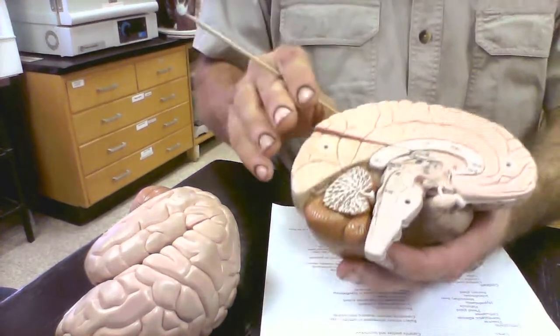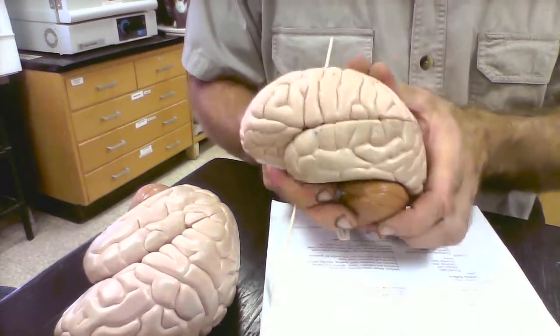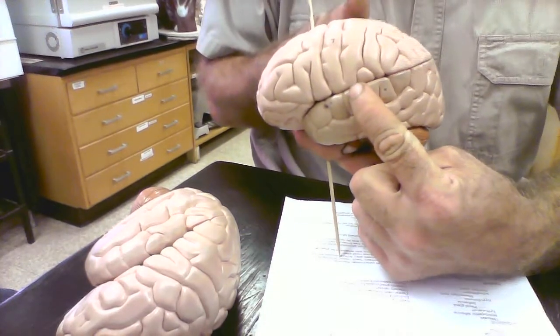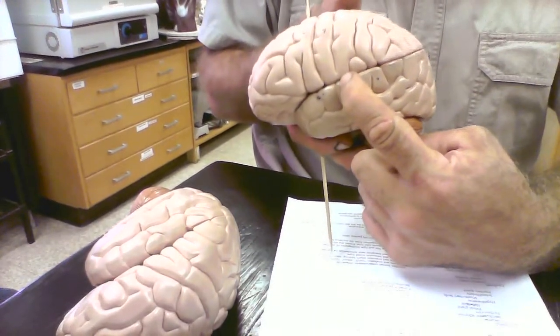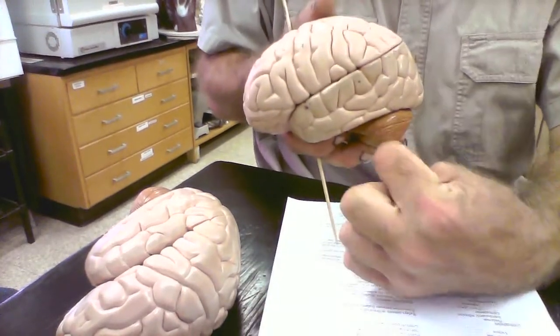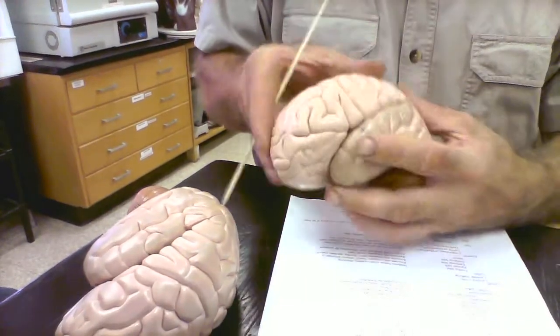Okay, now, this is a little bit difficult. If I were to take my finger and push it in this lateral fissure, you're going to say, I know, you're going to hit the insula. Yes, you'll hit the insula. But if you push your finger in this lateral fissure and then curl your finger downward, you're going to touch the hippocampus.